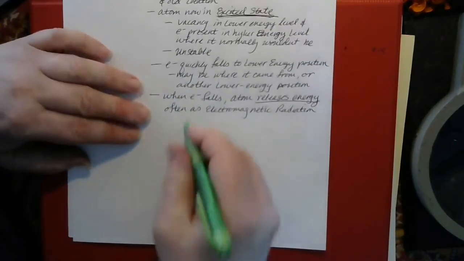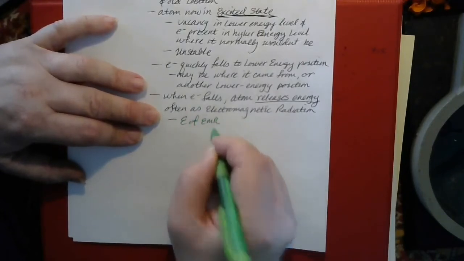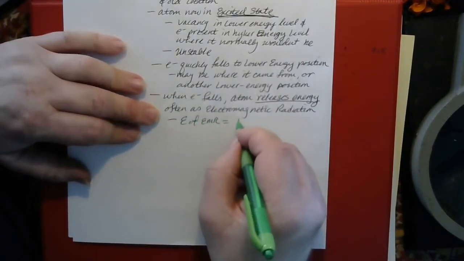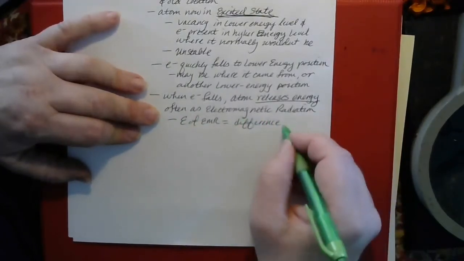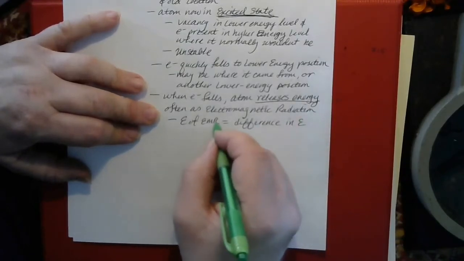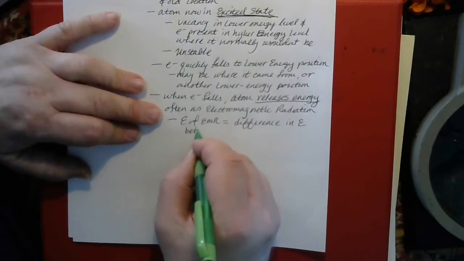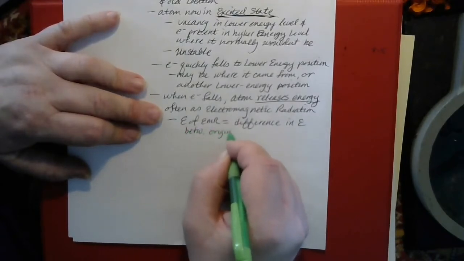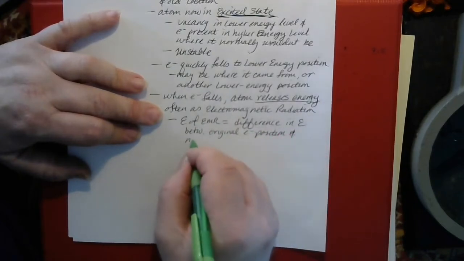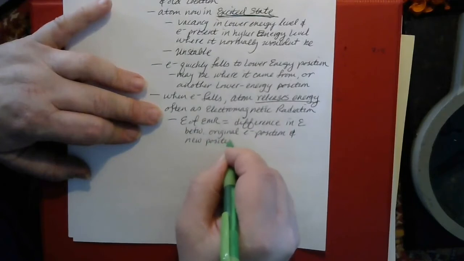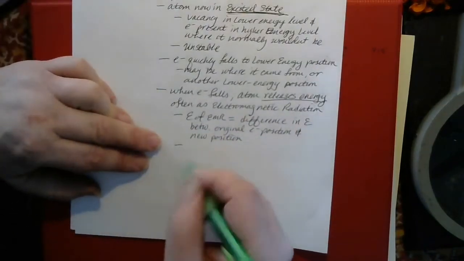Okay, and the energy of that electromagnetic radiation is just the difference in energy between the original position of the electron and the new position of the electron. So the further the electron falls, the greater the energy released.